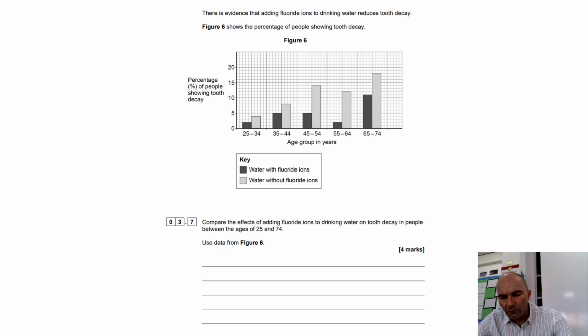Now, first obvious conclusion would be, if you look at it in every age group, adding fluoride reduces tooth decay. So the dark column is always lighter than the grey column. Generally, the reduction in tooth decay increases with age.